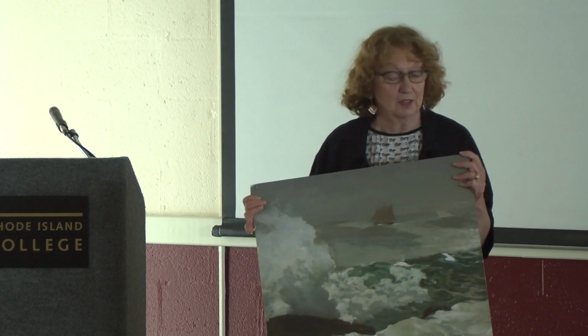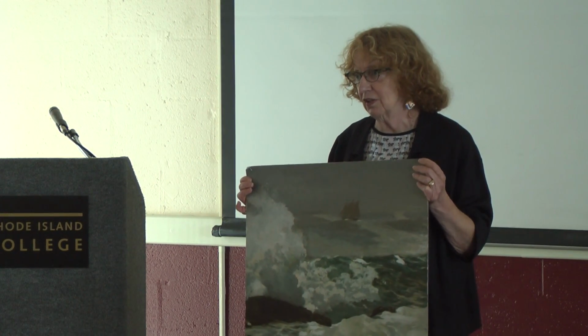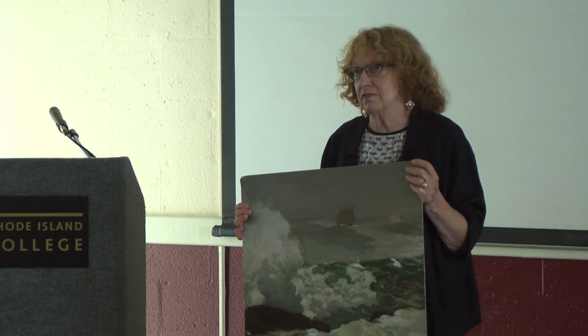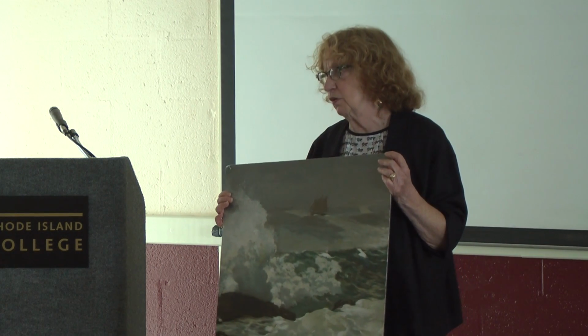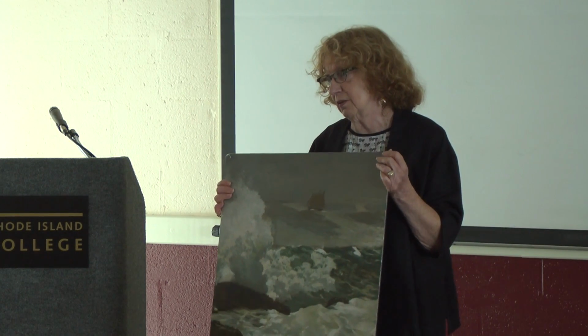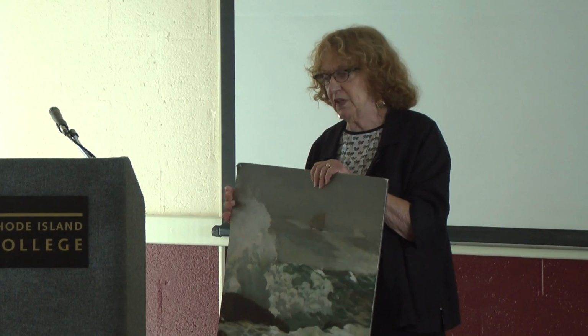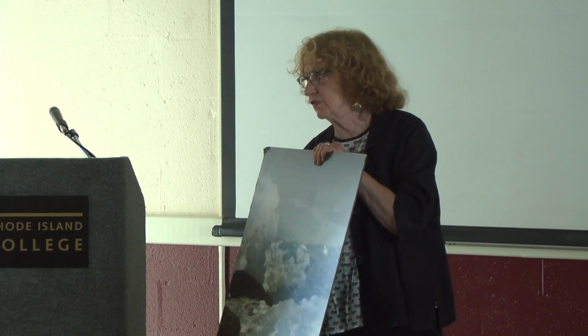So it's a kind of painting that you can hear. You can hear the waves crashing. You can sense the fright of the people or person in the boat on the outside. So this painting and many other paintings involve all of the senses.